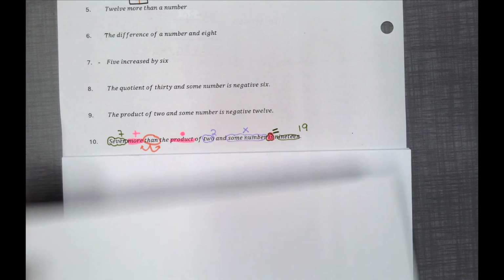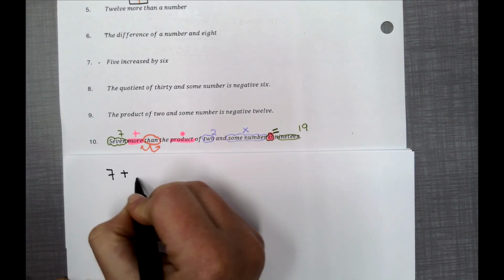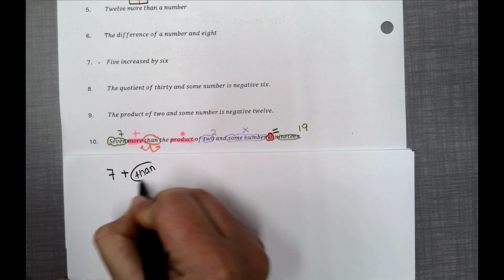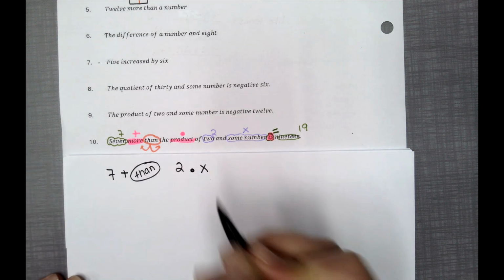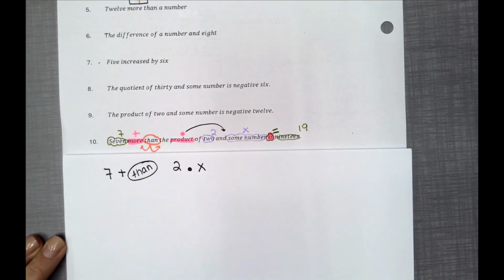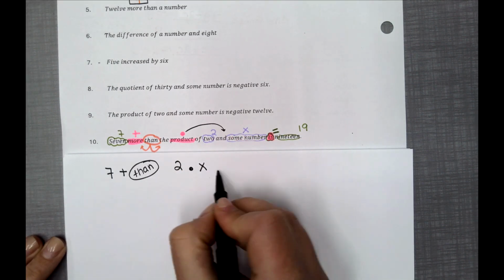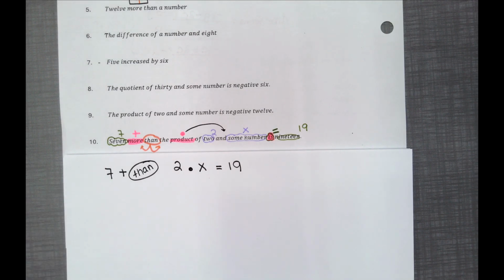We have to switch things around. So let me write it again so I don't have my scribbles. 7 more than, be careful with the than, the product of 2 and some number. So notice how now I put this times in between the 2 and the x because that is what I'm multiplying. Is 19. Now is 19, we're not going to touch that.